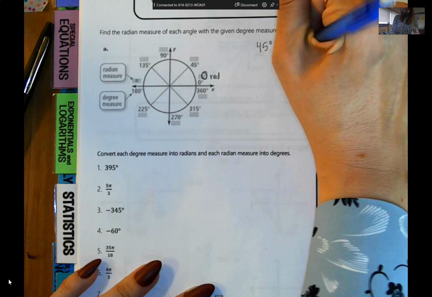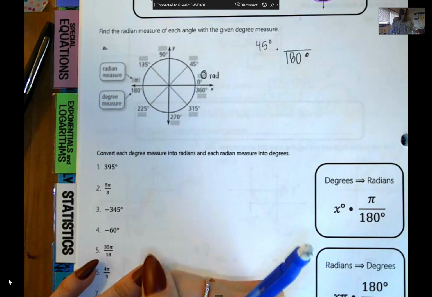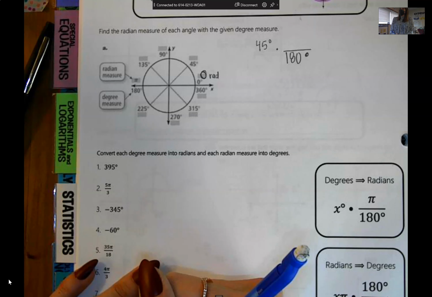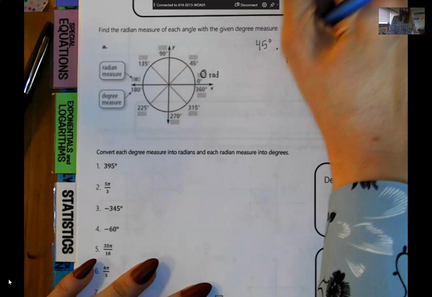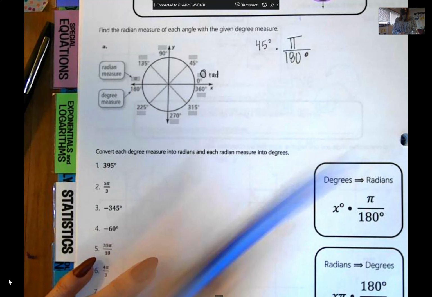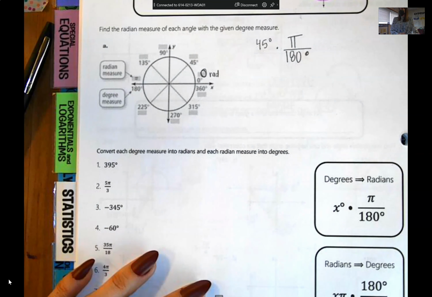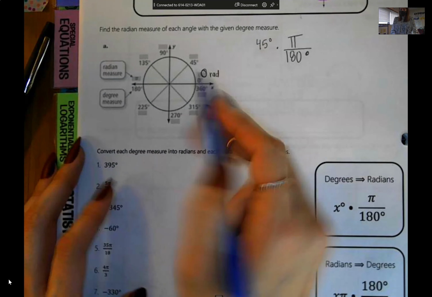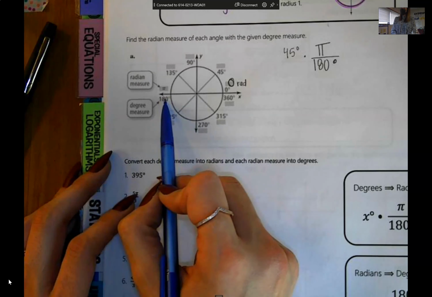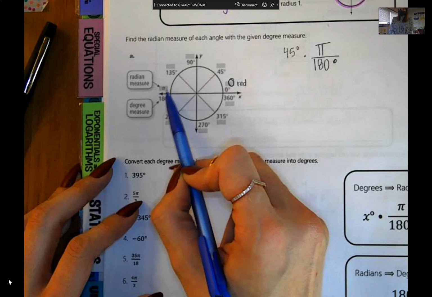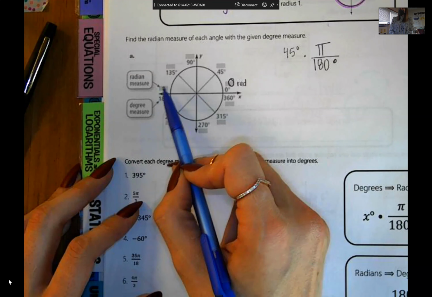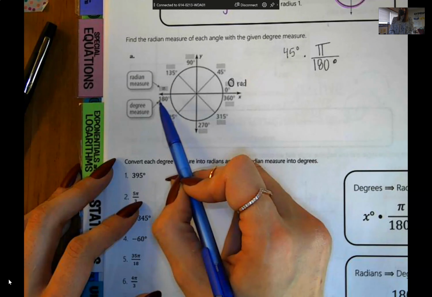Well, we're going to base this off of 180. And the conversion factor is that a 180-degree angle is equal to pi radians. So over here where you see 180 degrees, it's written in very lightly, but there is a pi there. So pi is the same thing as a 180-degree angle.